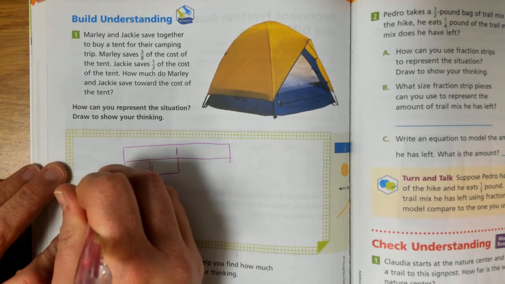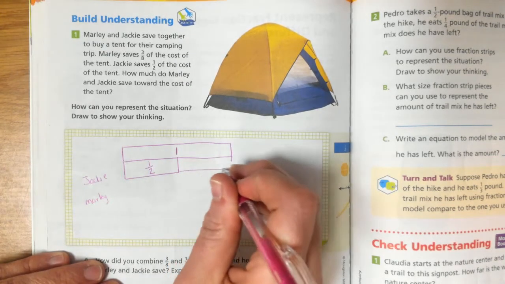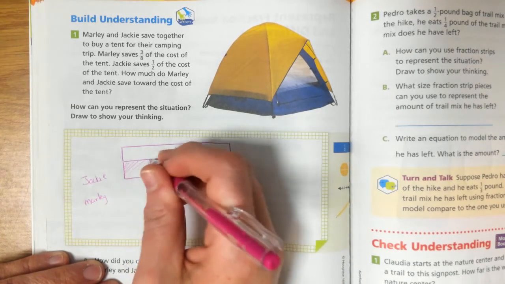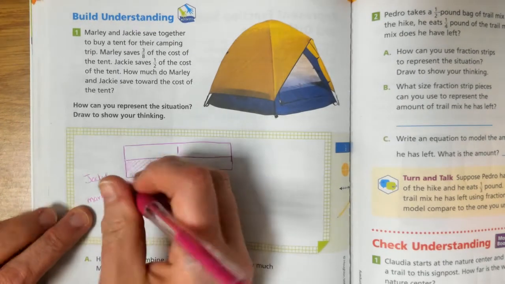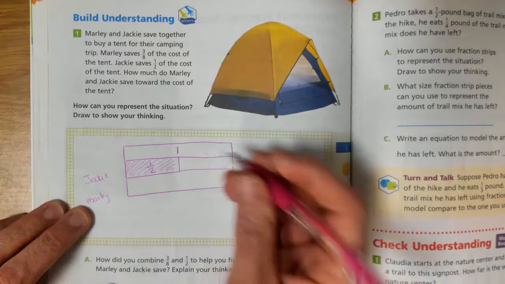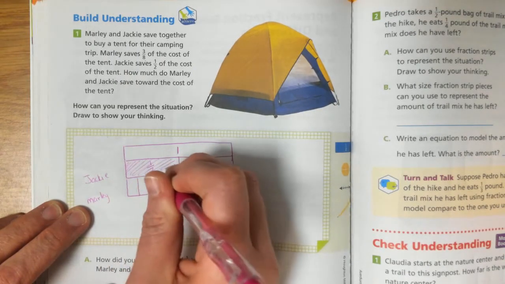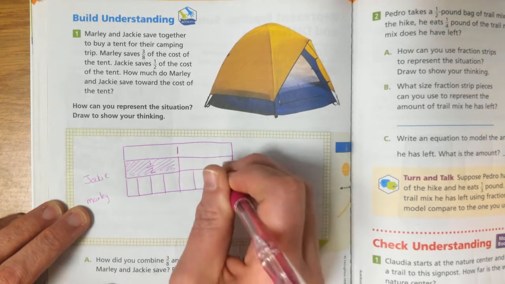Marley has saved 3/8. So if I were to take my one whole and divide it into 2 halves, this is how much Jackie has saved, right? She saved 1/2 of it. Marley, we need to take our one whole and separate it into eighths. Right?